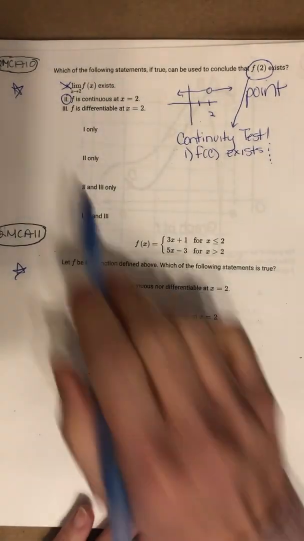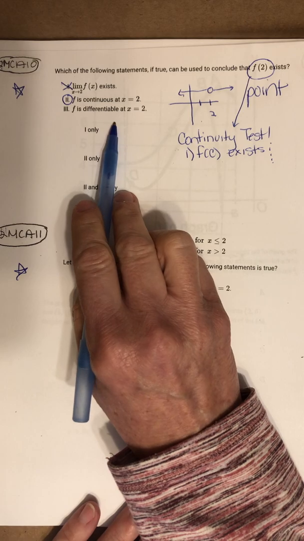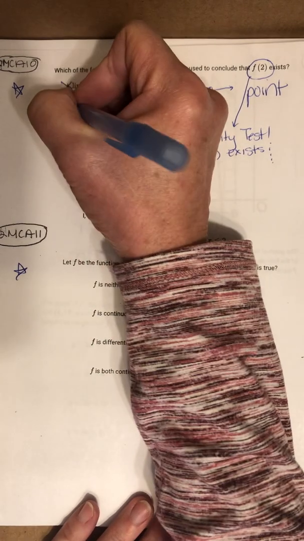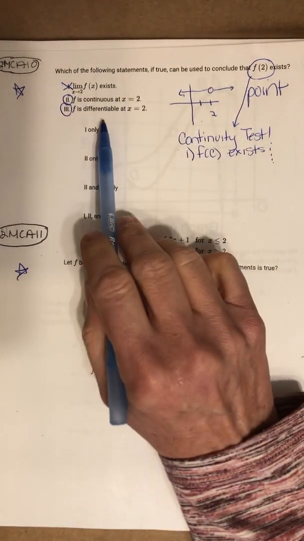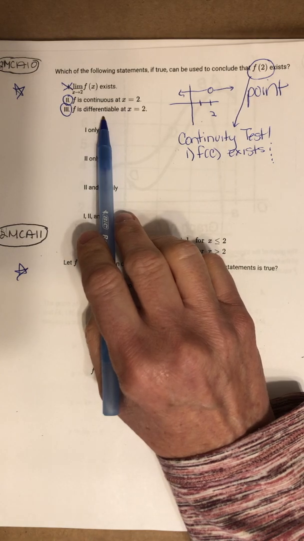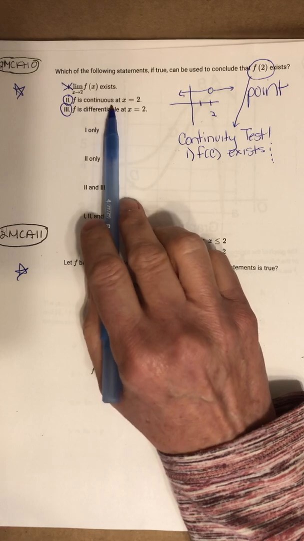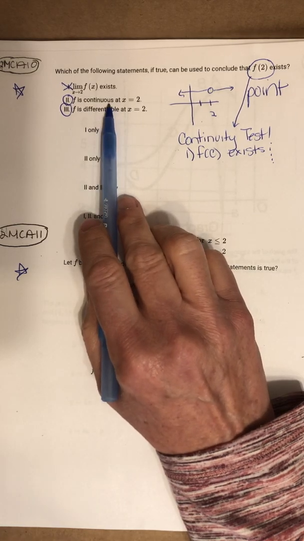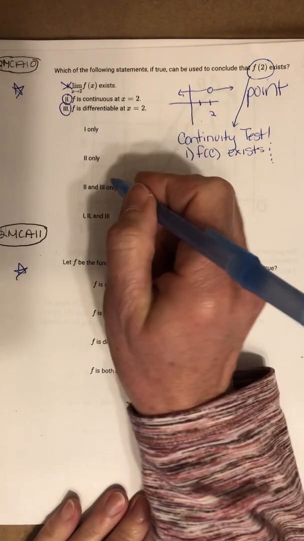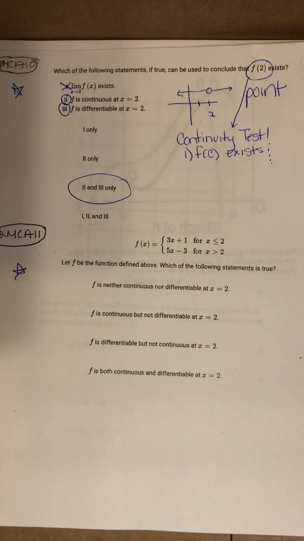So if it's continuous at x equals 2, by the continuity test, the first step, that point must exist. So yes. Number 3, f is differentiable at x equals 2. Yes, because we know differentiability, meaning the slope is the same from the left and the right of 2, implies continuity. And continuity implies the point exists. So the answer is 2 and 3 only.